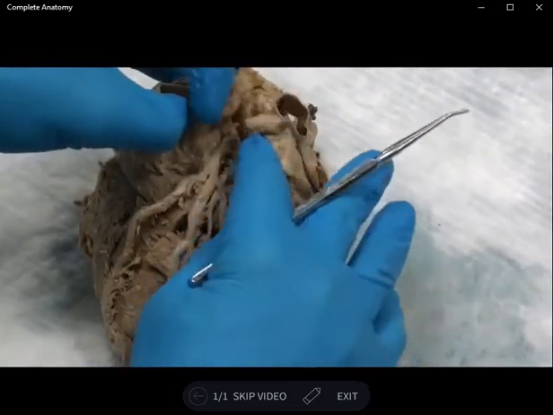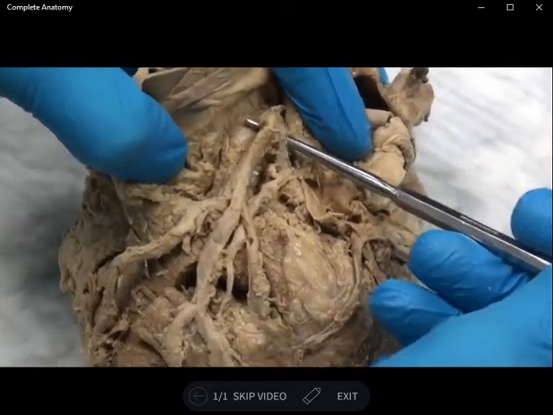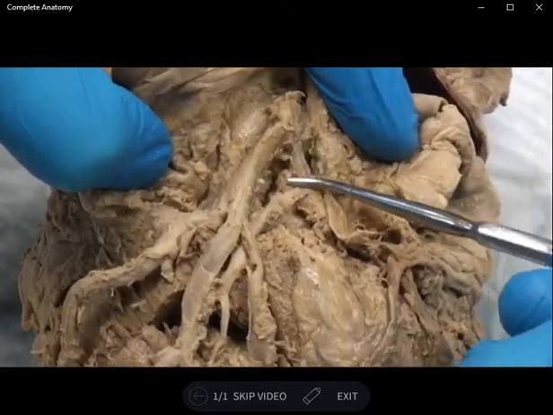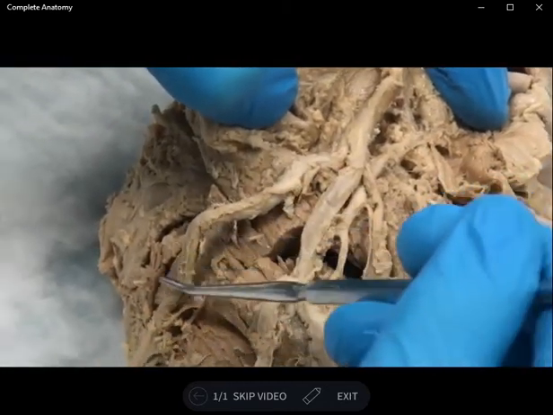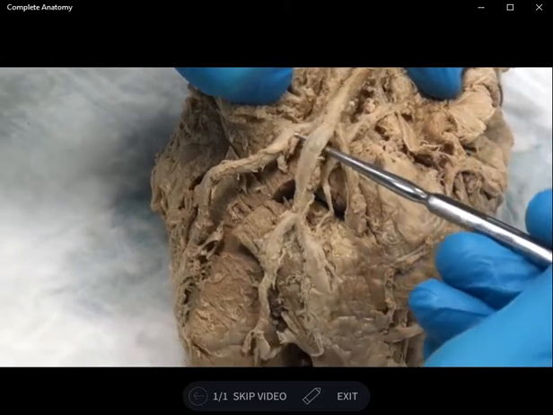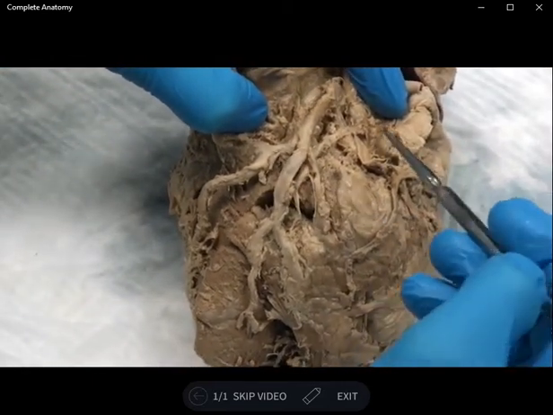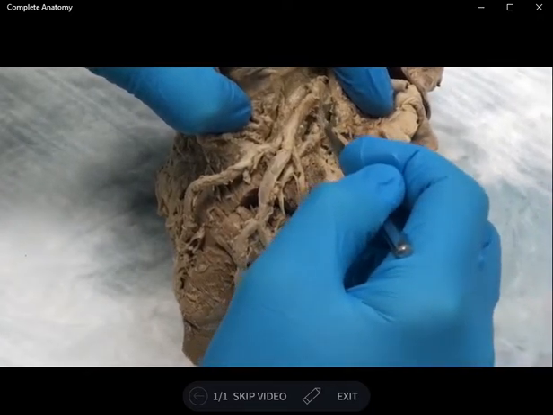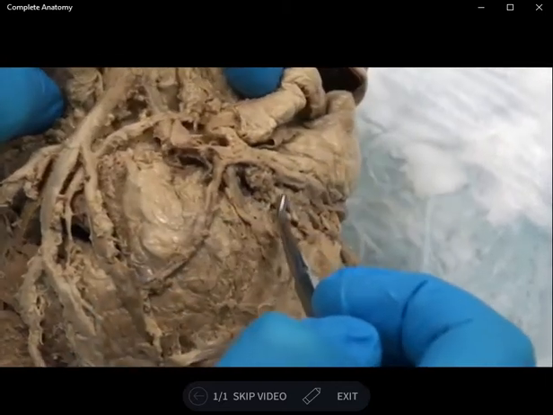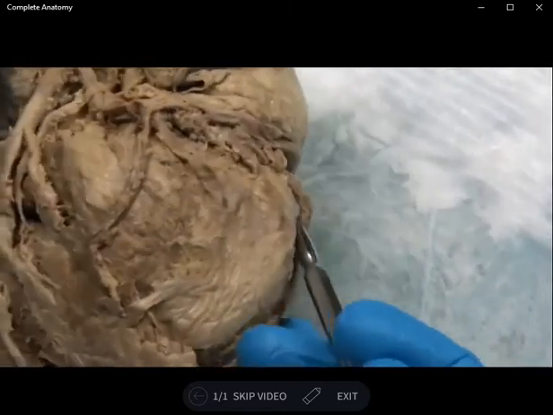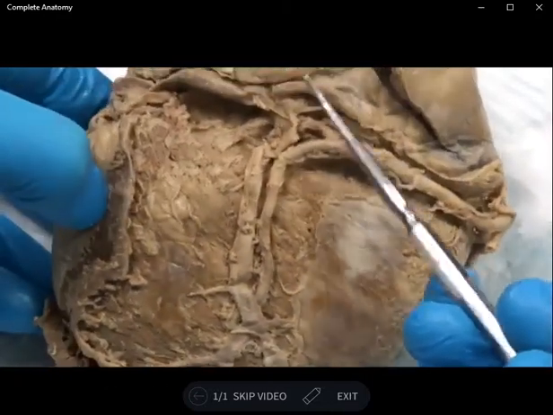Returning to the anterior surface of the heart, we again see the left coronary artery here. The left coronary artery divides into the left circumflex artery and the left anterior descending artery. This is a branch of the left anterior descending artery known as the diagonal branch. The left circumflex artery can be followed as it courses laterally toward the posterior surface of the heart.